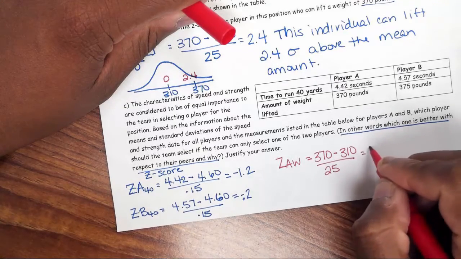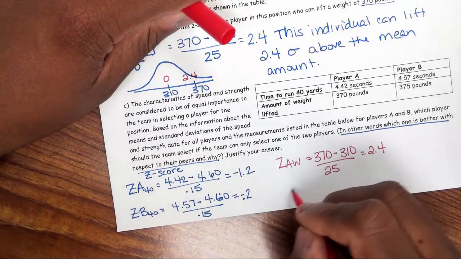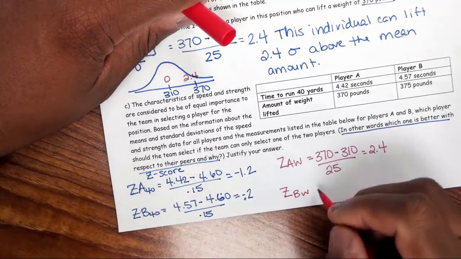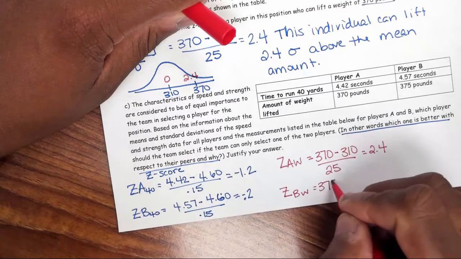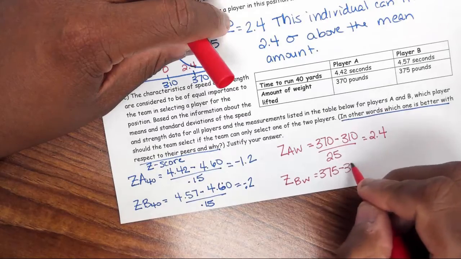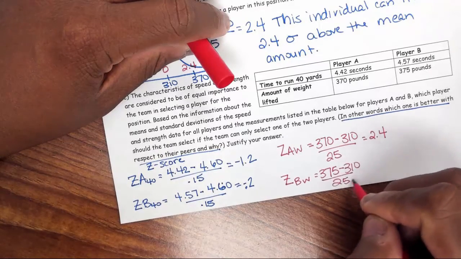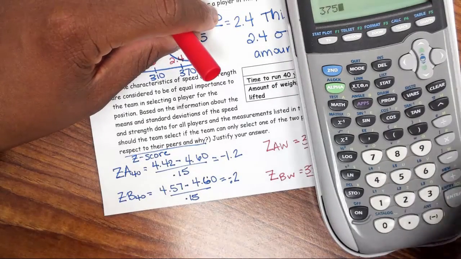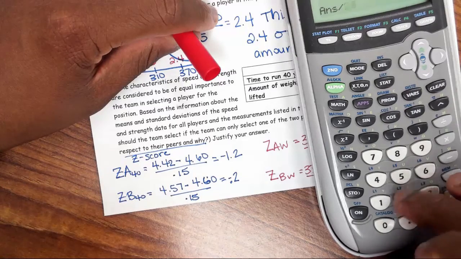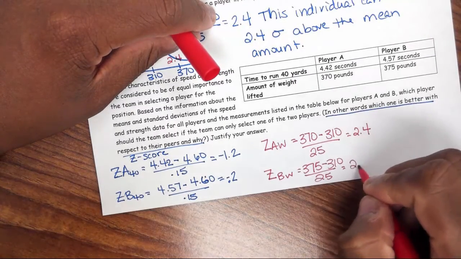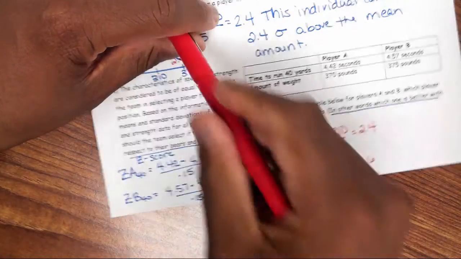We calculated that earlier to be 2.4. And then player B's weight lifted is 375 minus 310 divided by 25, which is 2.6. So what do these numbers mean?